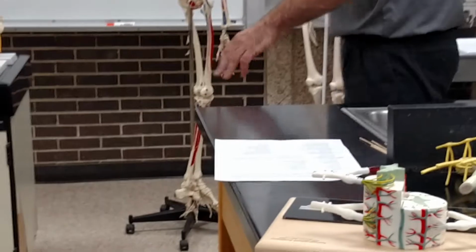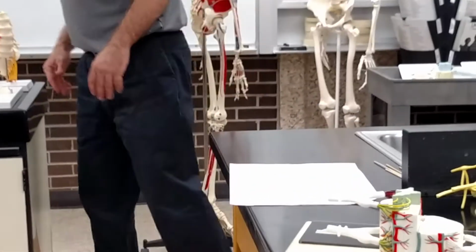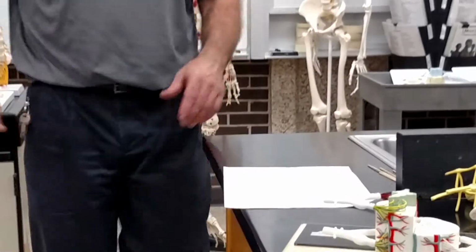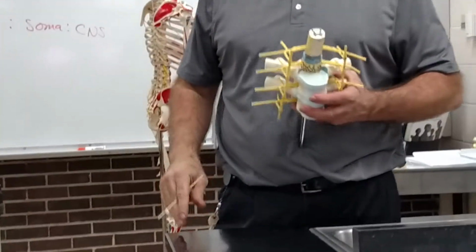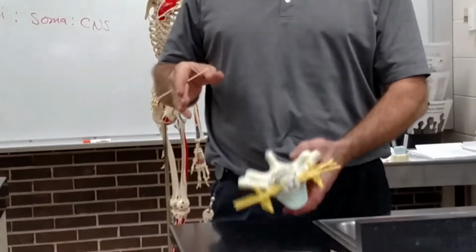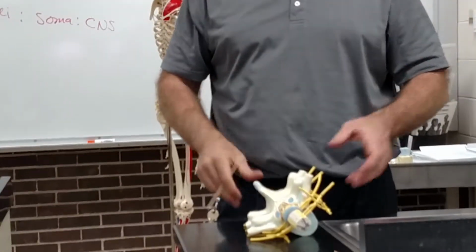Okay, the 3 meninges, and then I'll show you some histology. Actually, I have one model that shows it. Yeah, right here. Okay, I have 3 meninges. You'll see this in a sheep brain very nicely. Matter of fact, when you do the sheep brain, I want you to pull on the dura mater and see how tough it is. It's really, really tough stuff.